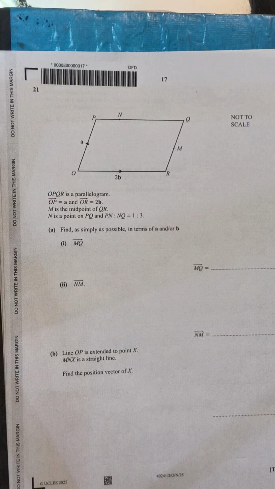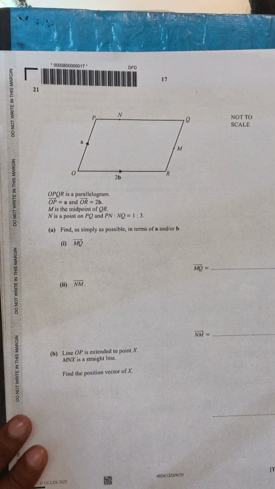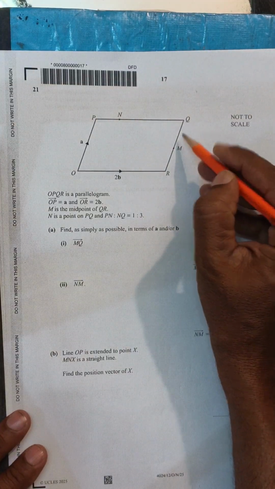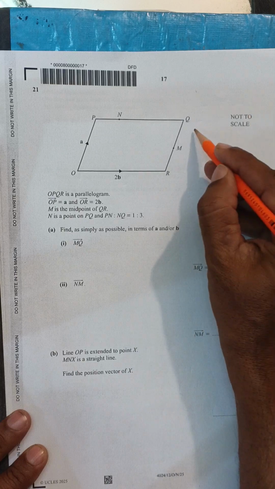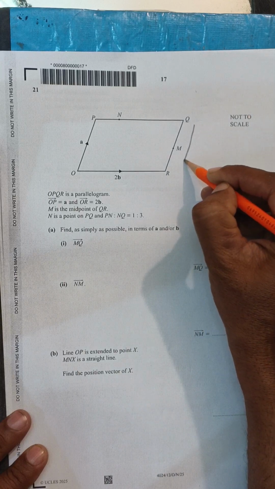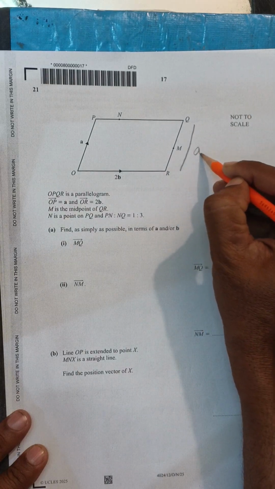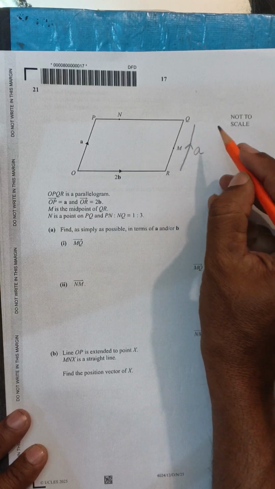OPQR is a parallelogram, and OP equal to a, OR is equal to 2b, and M is the midpoint of QR. So this length is a. Again, it is a parallelogram, so parallel sides are always equal to each other. So that line will also be a.